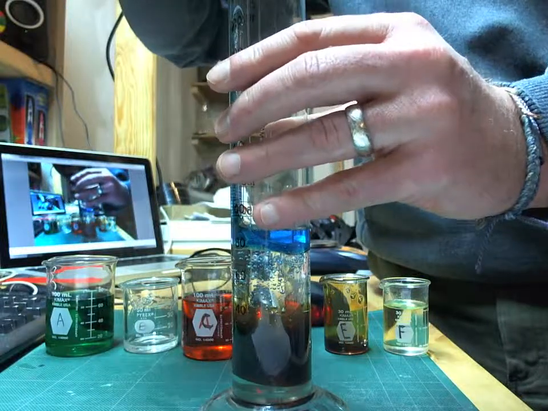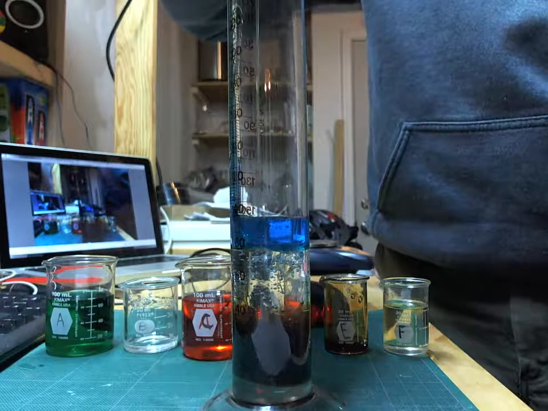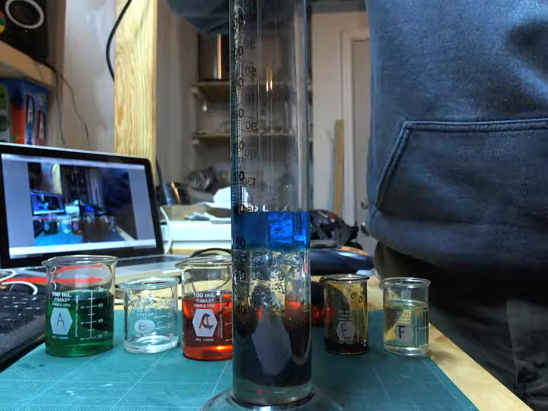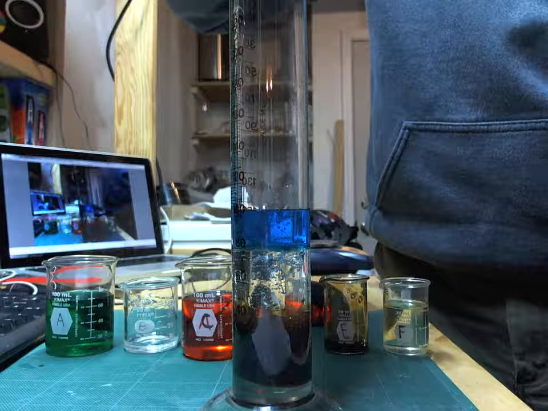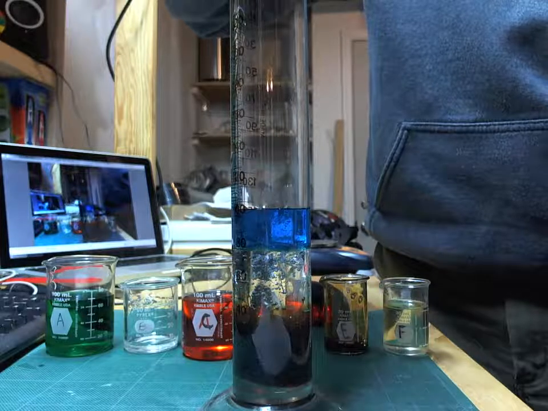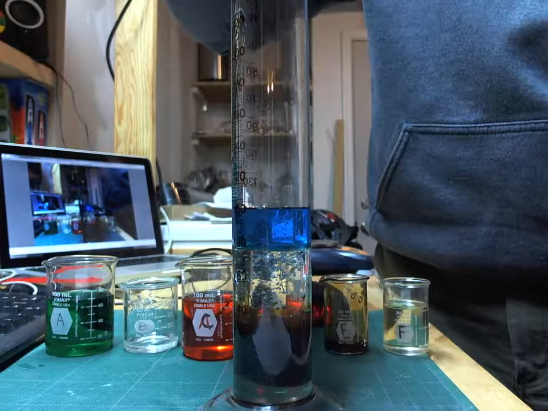And now you can notice I can actually pour it straight on top as its own layer. So far it goes layer E, then B, then D.